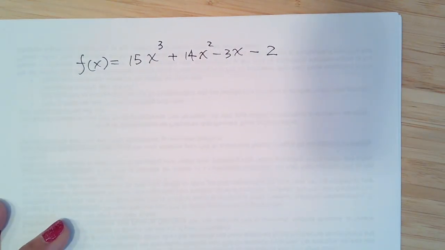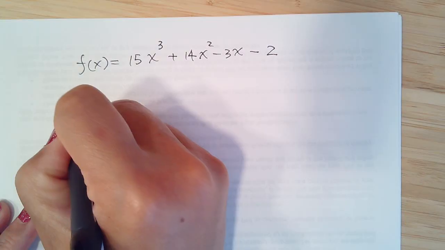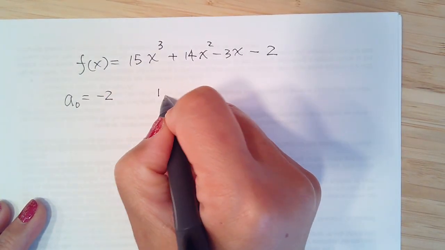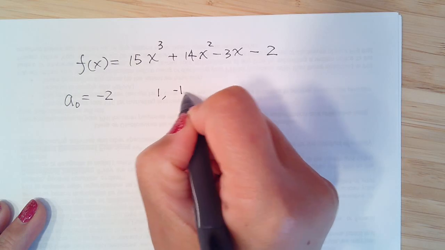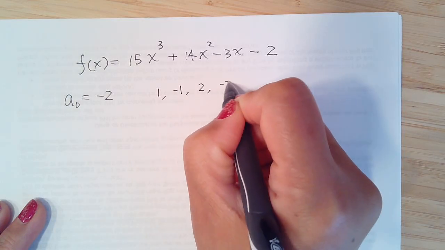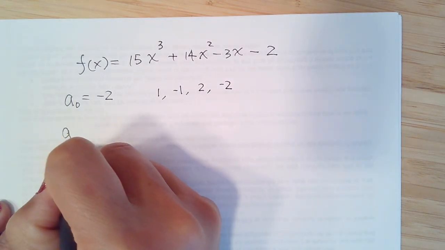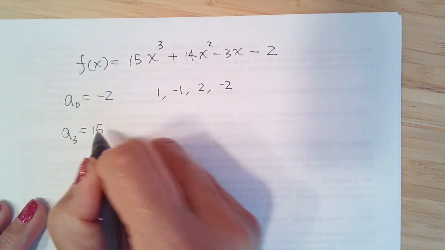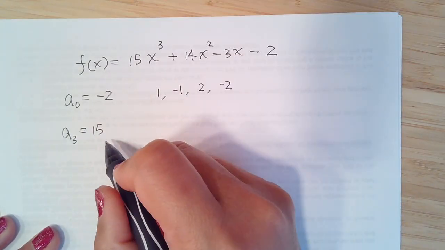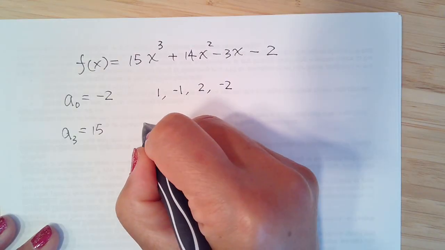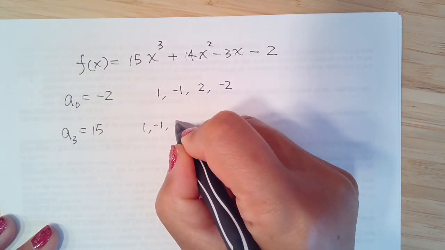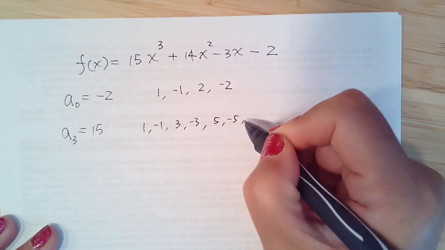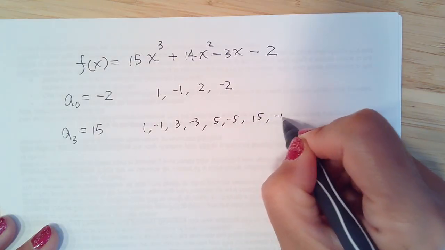So I have a0 that's -2, and the factors are 1 and -1, 2 and -2, and an, or the highest, a3, which is 15. Now this is tricky. So what are the possible factors? They are 1, -1, 3, -3, 5, -5, 15, -15.